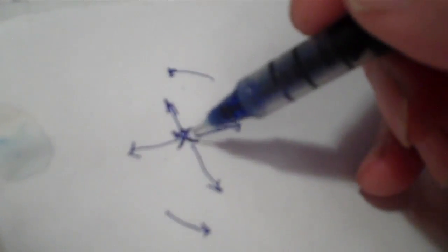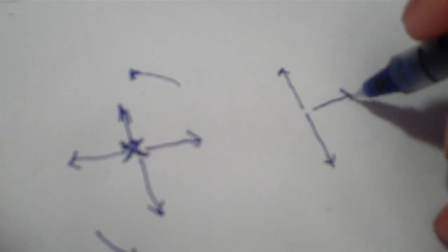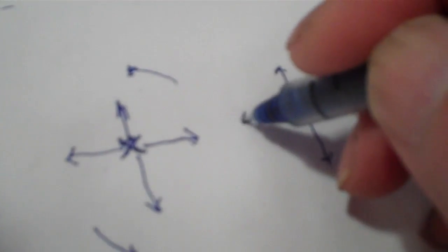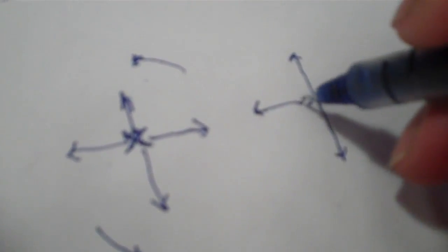And another way of looking at this is when matter is purely, truly stationary, it means that the elements inside of it are all balanced. So each one of those arrows would be exactly the same length, and this middle, forward and back, would also be the same length as these arrows. And that would be something stationary.